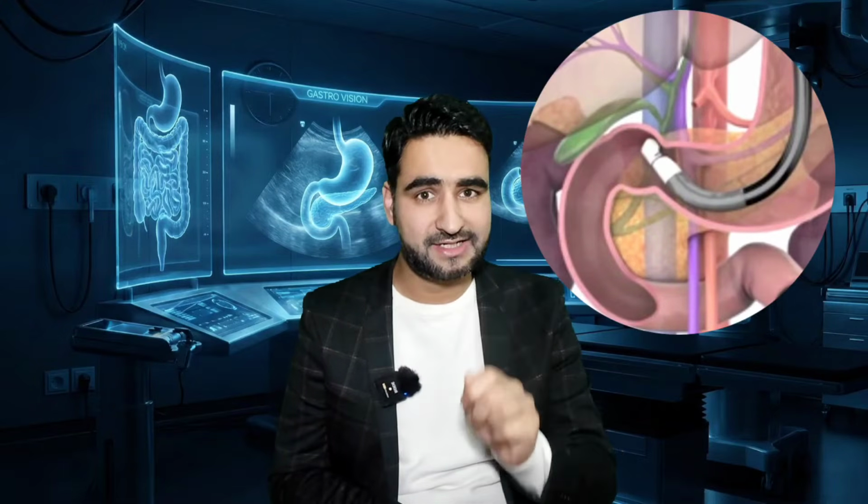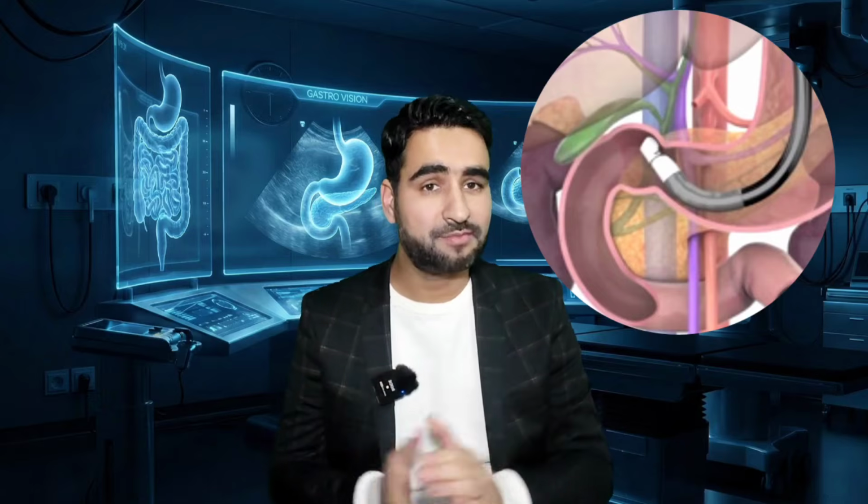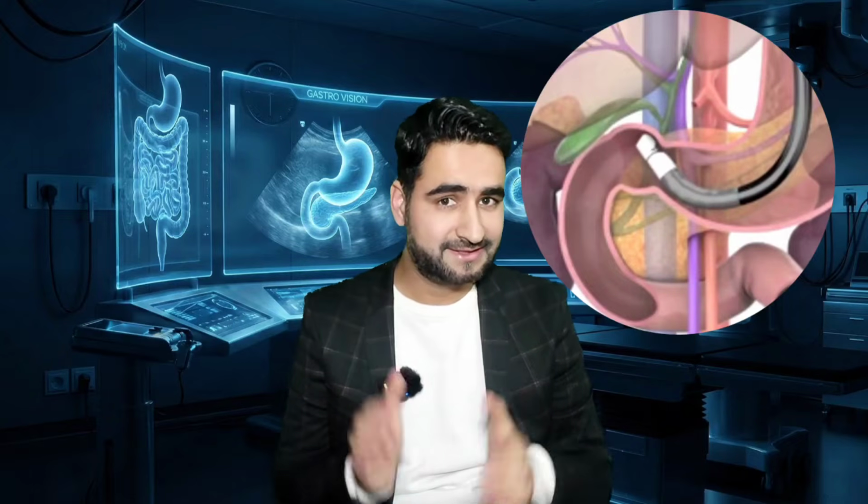The structures in the duodenal bulb are best appreciated in the long loop position. What does this mean practically? After entering through the pylorus, you may need to give some extra controlled push to achieve optimal positioning. You are not just sitting at the pylorus, you are advancing beyond it into the duodenal bulb itself.